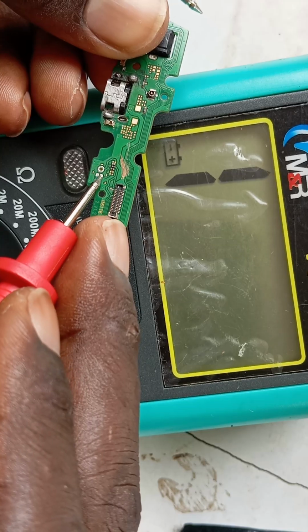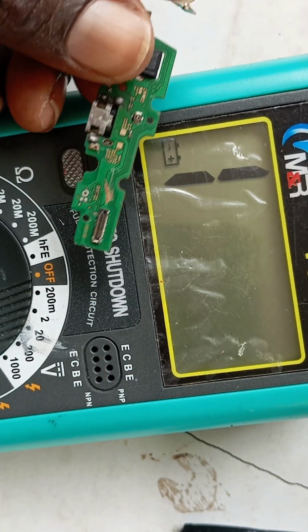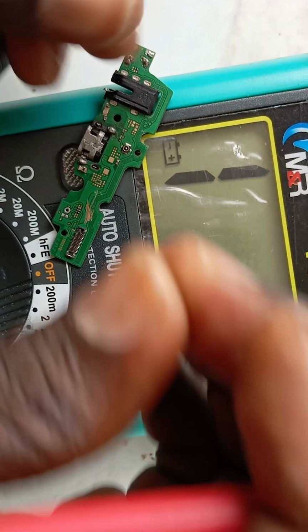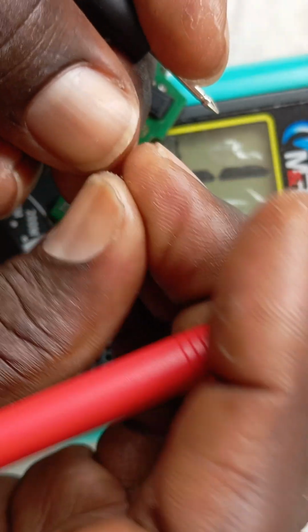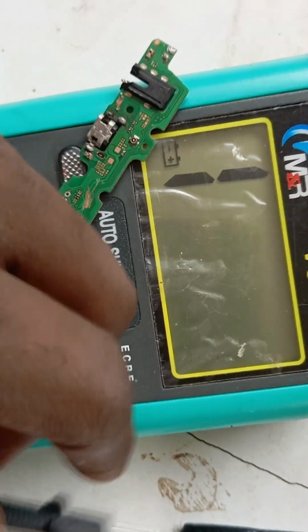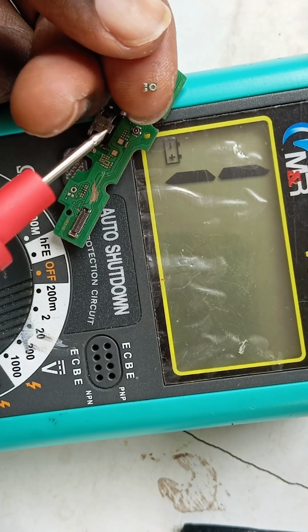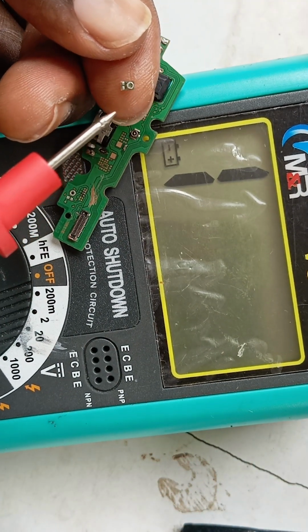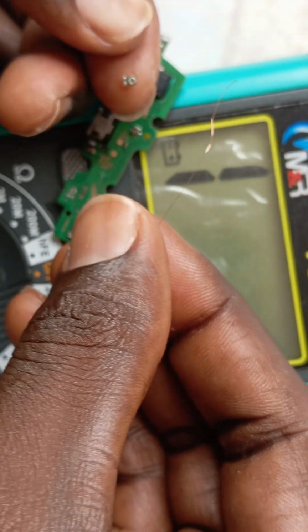So what you are going to do is take the mic, a 3-pin mic, and then you're going to use a wire. This is a wire, so you can see clearly.